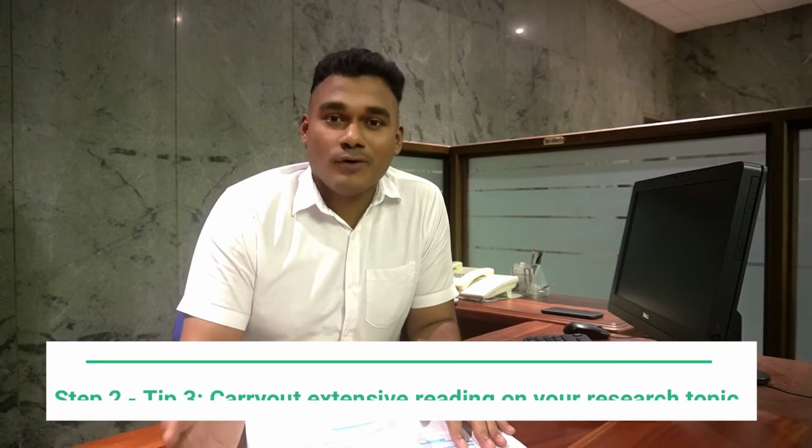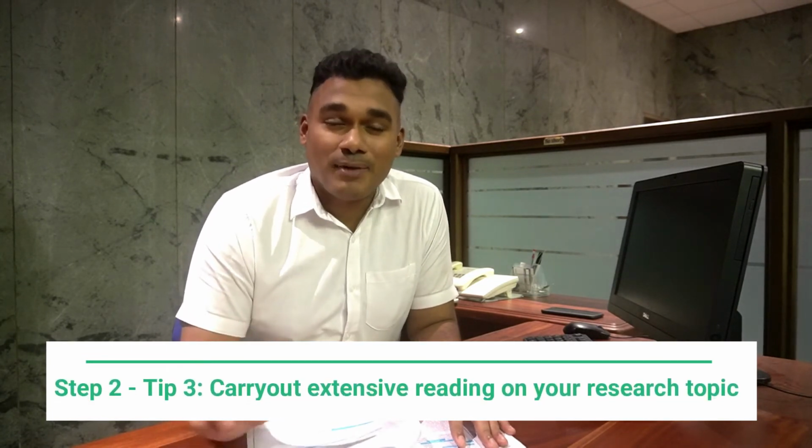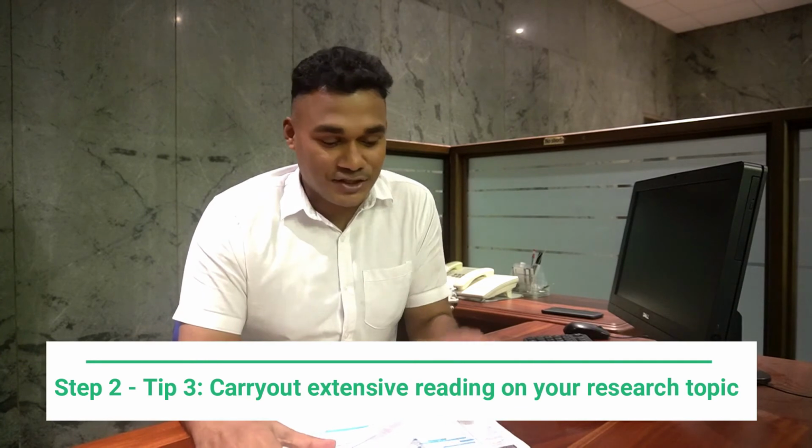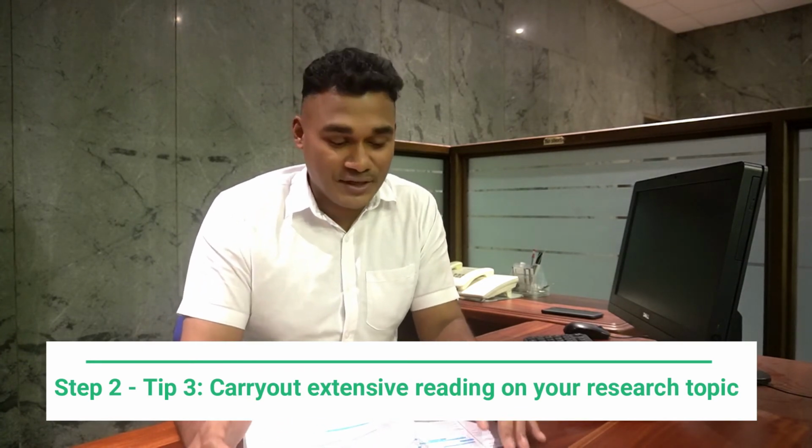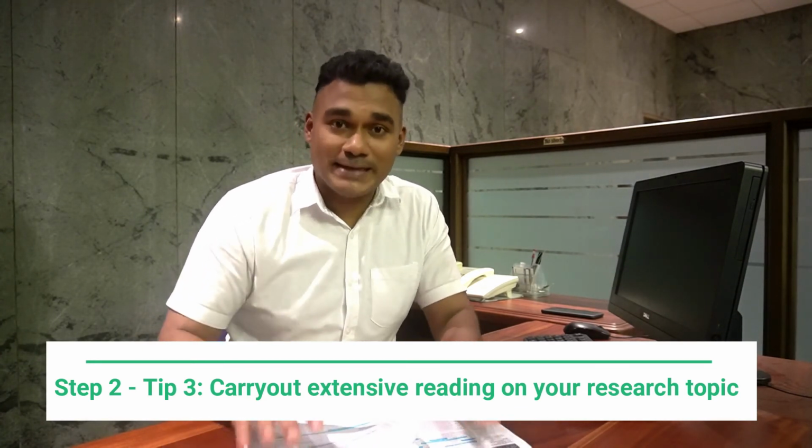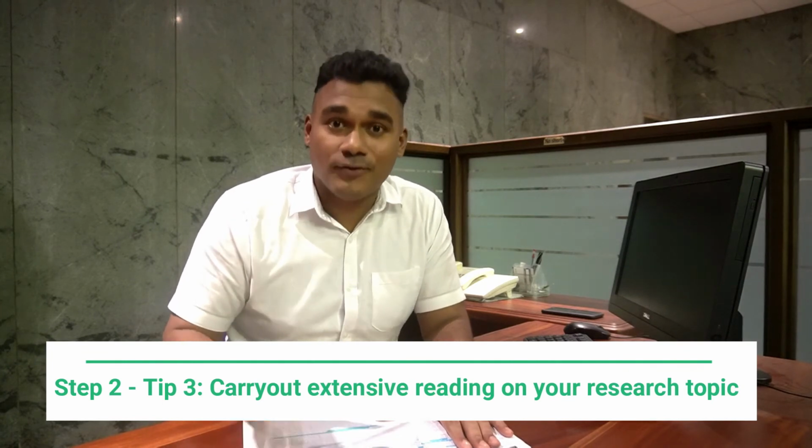Okay, tip number 3 to identify significant academic research gaps would be, I'm sure you're not going to like this, extensive reading. What I'm saying is that you will not always be able to locate powerful, significant research gaps just by looking into sections like limitations and future research. Though it is a very helpful, powerful process, you may identify other significant research gaps within the body of these sources.